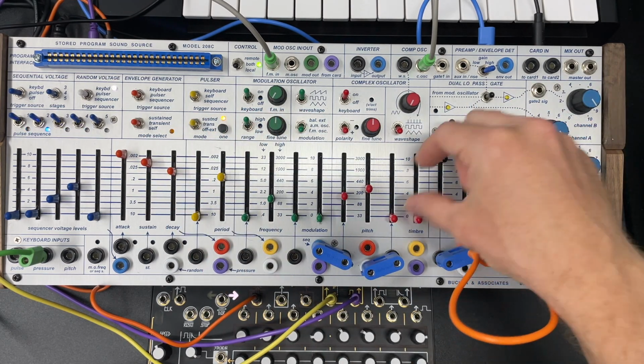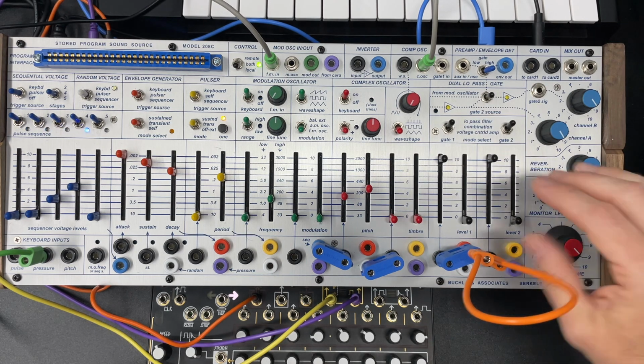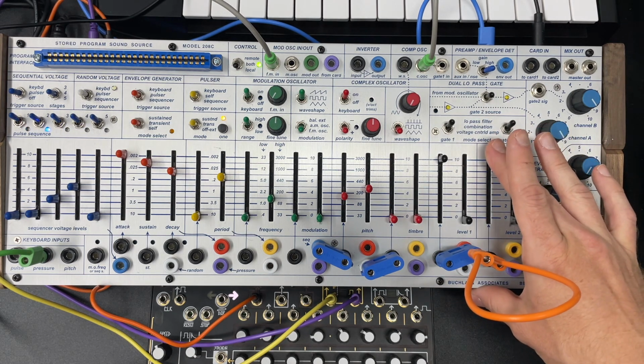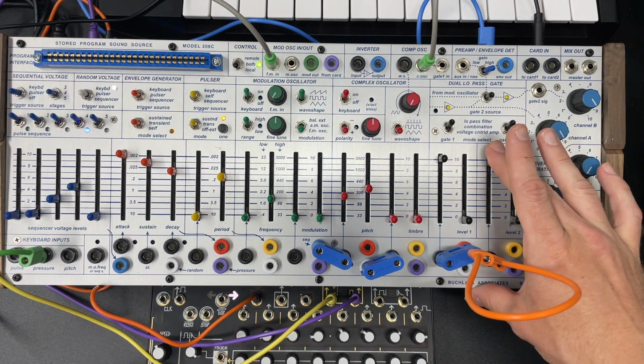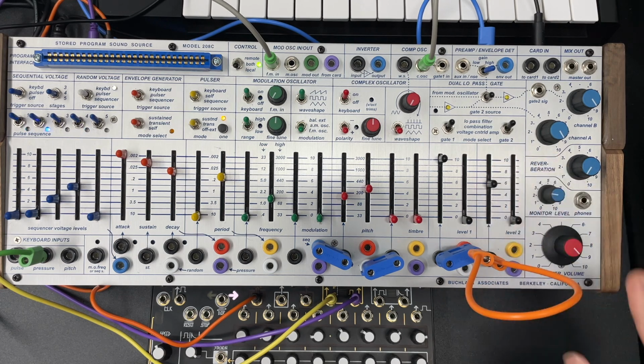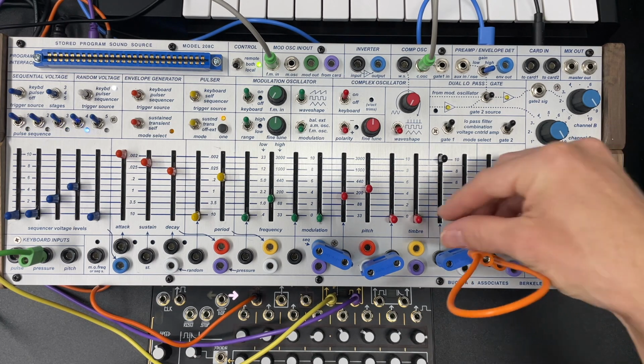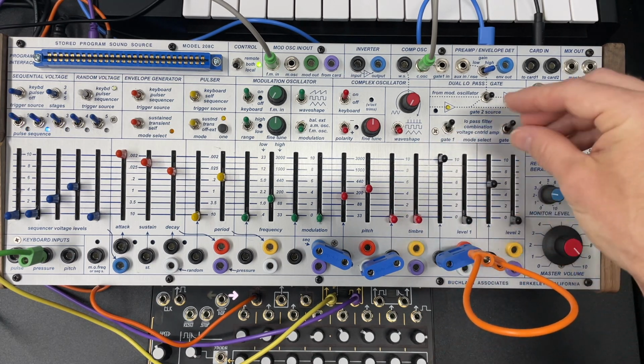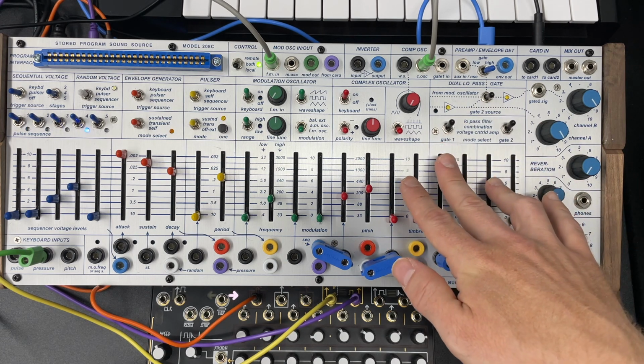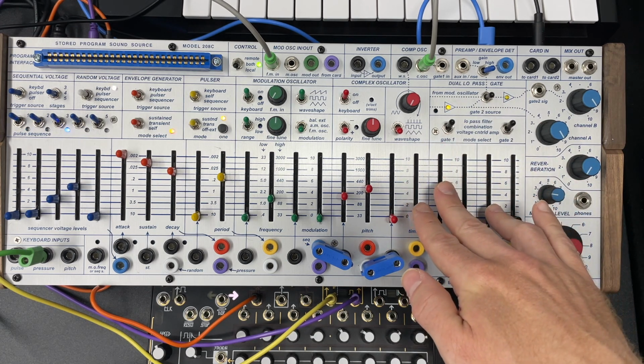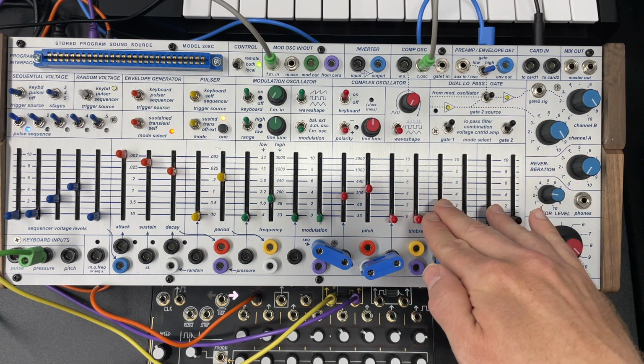You can do some nice stuff here too. You can hear these voices are not balanced because the modulation oscillator is so much brighter. But if I take it down a little bit, we still hear it, but we're not getting that pingy sound. So that's the basics.